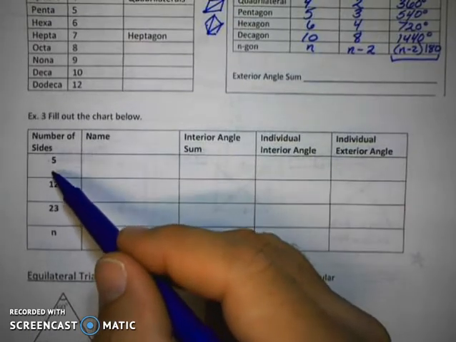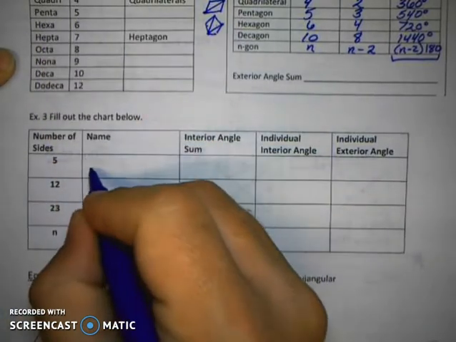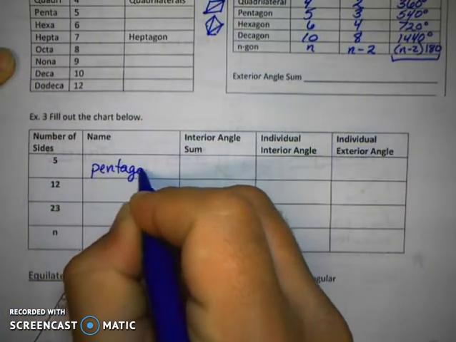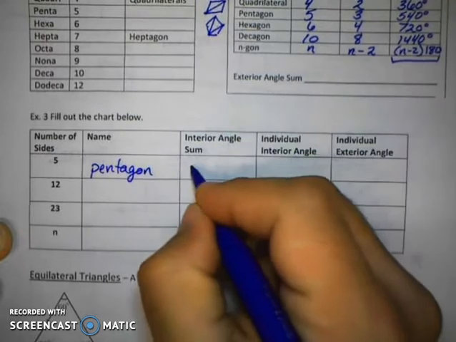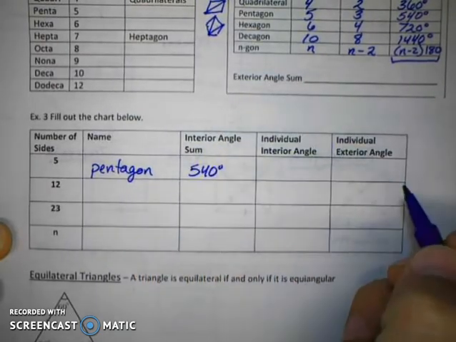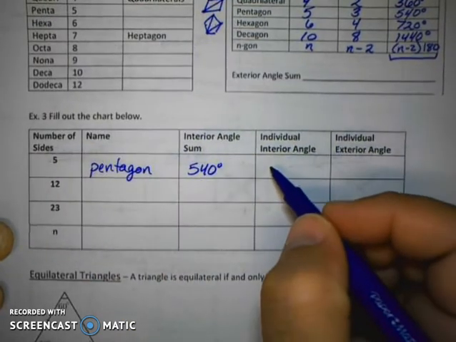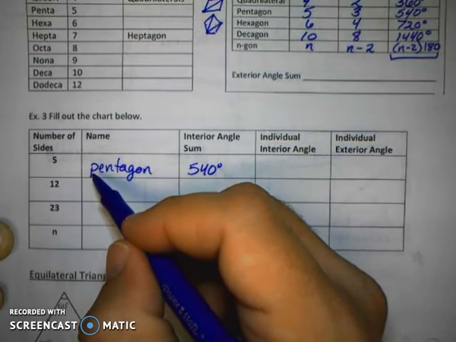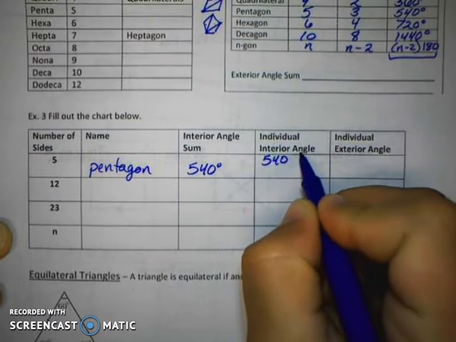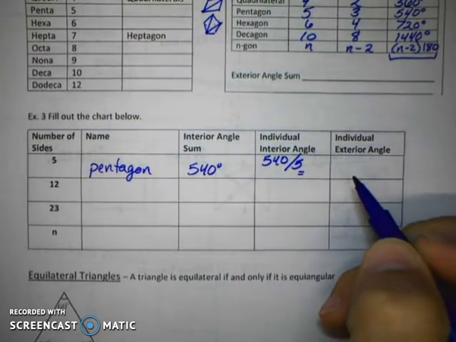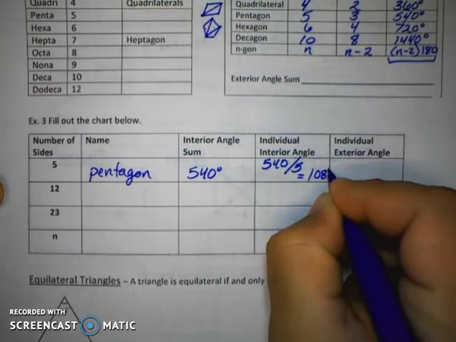So if there are numbers of sides given here, we need to give a proper name for it. 5 sides would be a pentagon. The interior angle sum for a pentagon is 540 degrees. We just did that in the previous chart. So if this was a regular polygon and all of the 5 angles were the same measure, what would the individual interior angle be? Well, to do that, we just take 540 and divide it by 5, because there are 5 of those interior angles, we get 108 degrees.